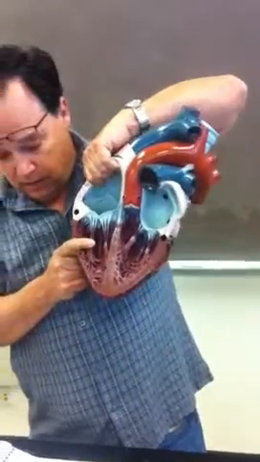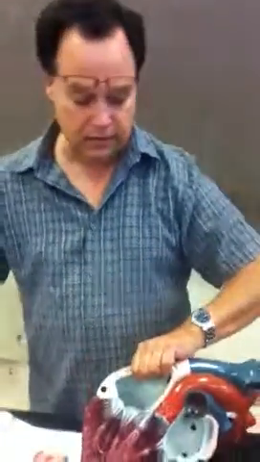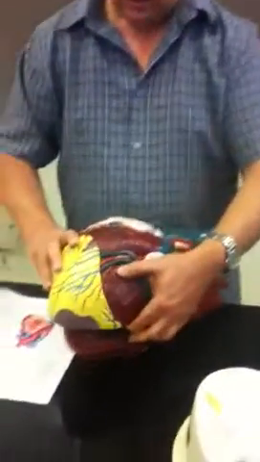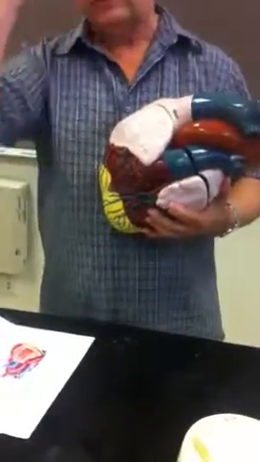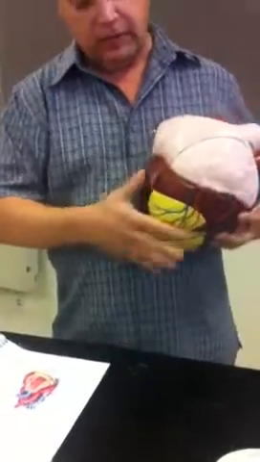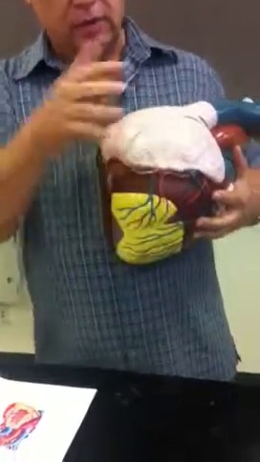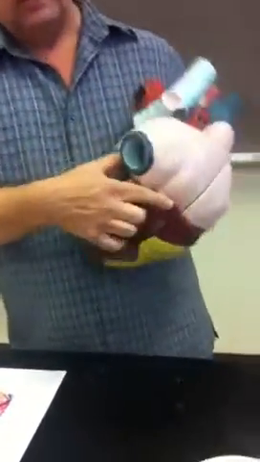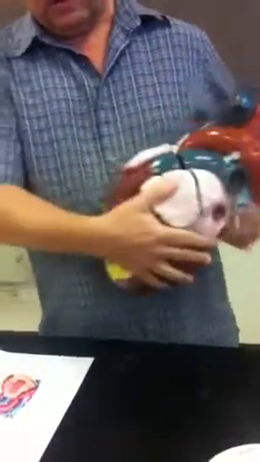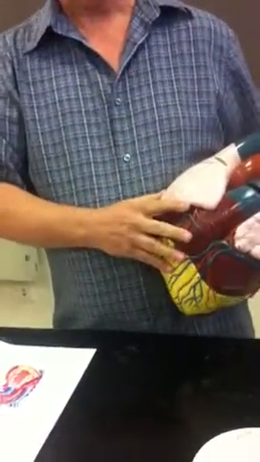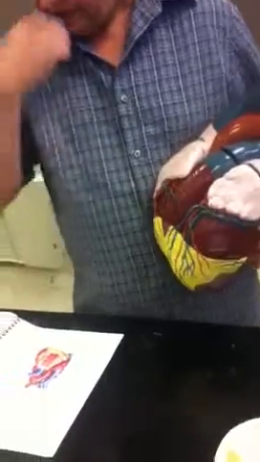And the atrioventricular sulcus. This is on the surface. Sulcus, you already know, is a groove. So the atrioventricular sulcus is between the atria and ventricles. From the outside, that's where the ventricles are, that's where the atria are. This, running all the way around, is the atrioventricular sulcus. It's a groove between the 2.